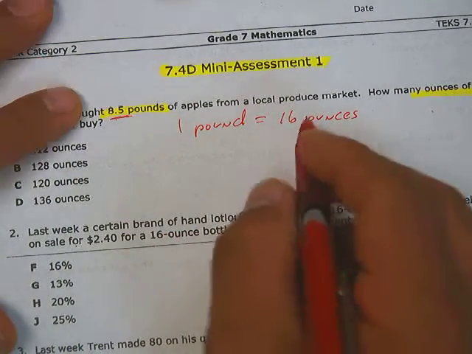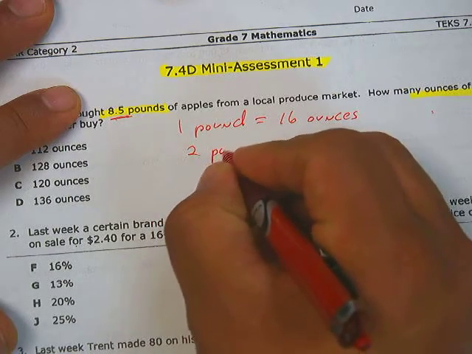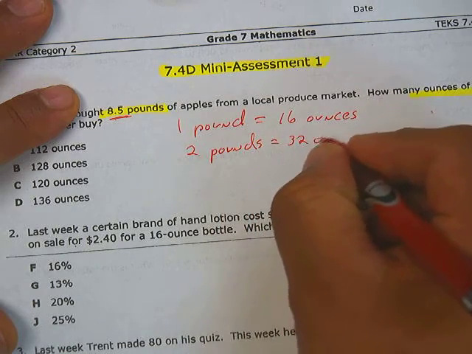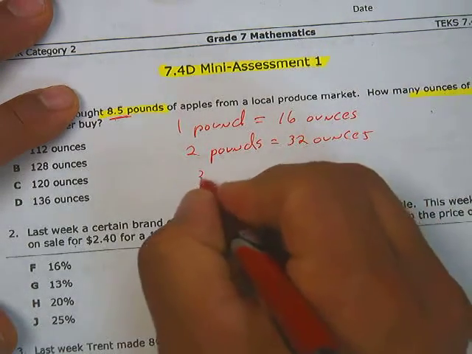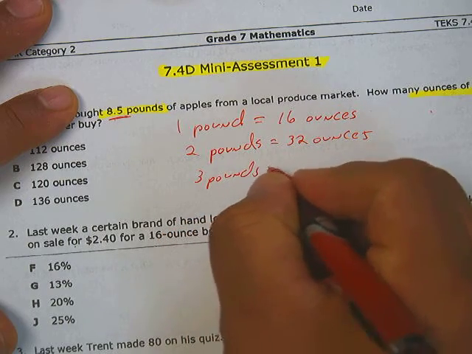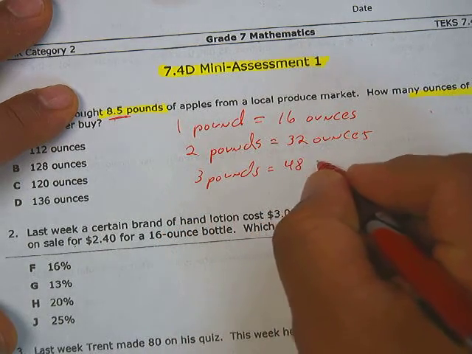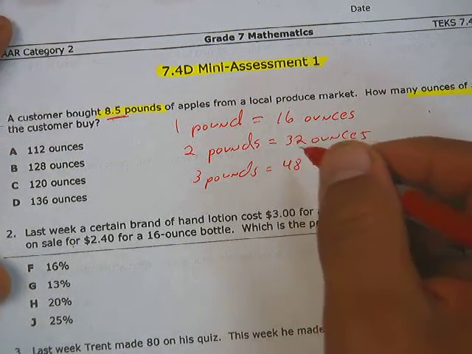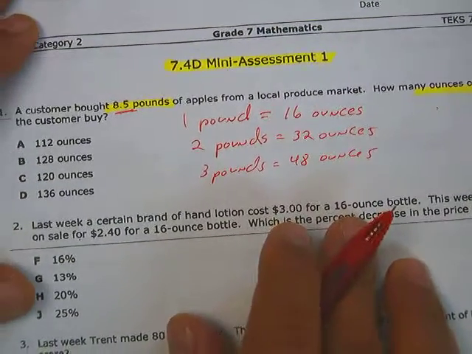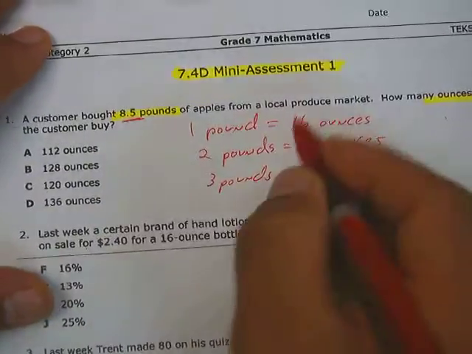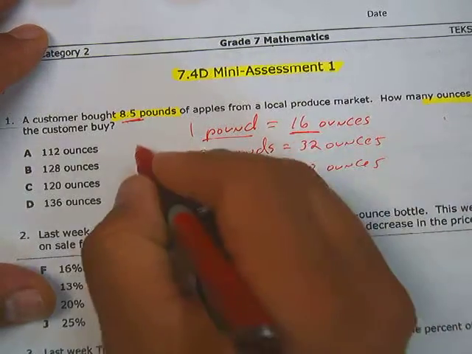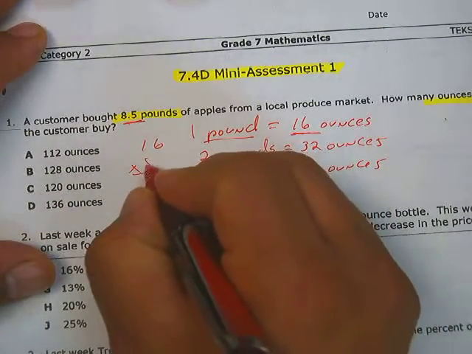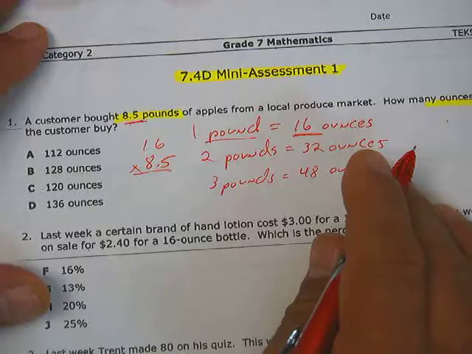Well, 1 pound is 16 ounces. That means if I do this by addition, 2 pounds would be 32 ounces. And 3 pounds would mean 48 ounces. Well, all I'm doing is adding 16 every single time. But instead of adding, we can also multiply. I can multiply what 1 pound equals, 16, times the number of pounds I'm purchasing. Well, I'm going to purchase 8.5.